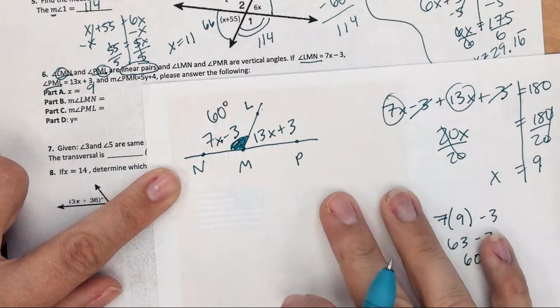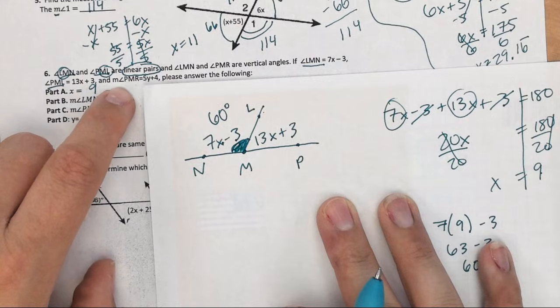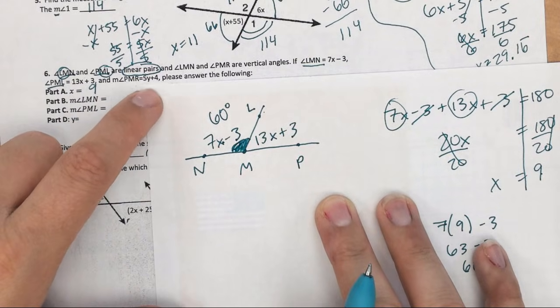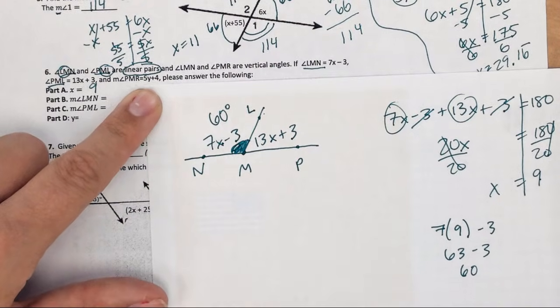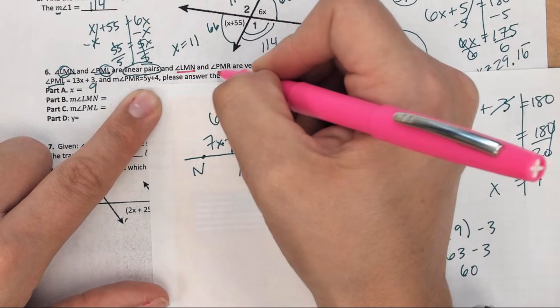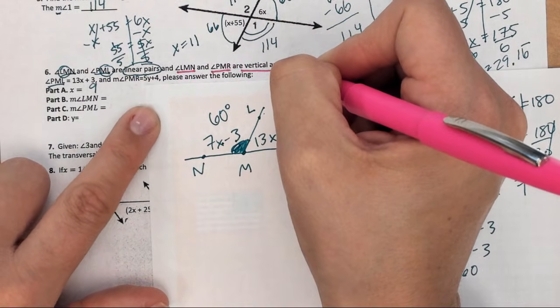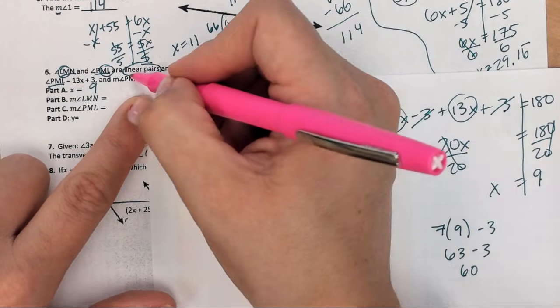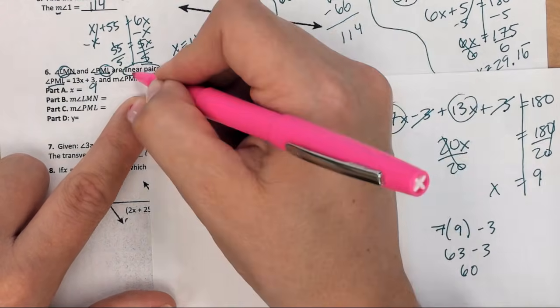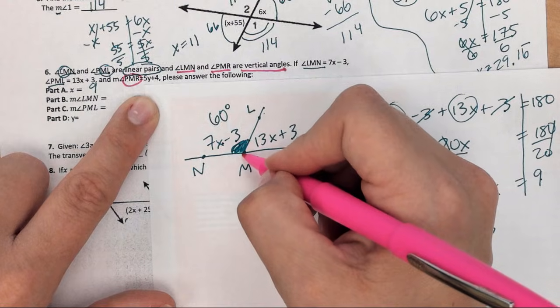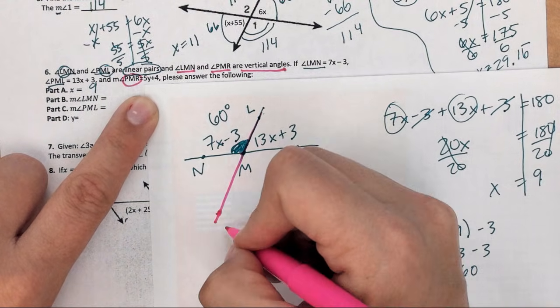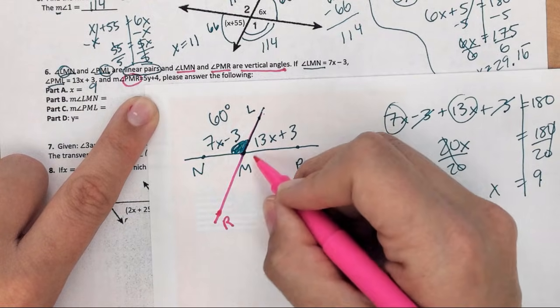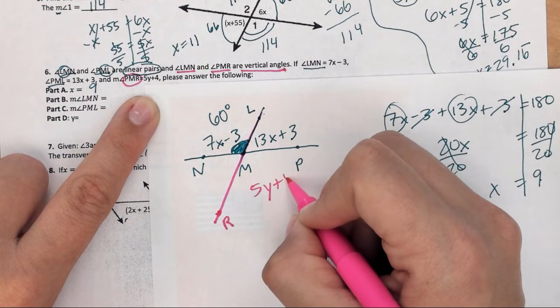If I keep reading, it says the measure of PMR is 5y plus 4. Now note, if I go back here, they said that LMN and PMR are vertical angles. So noting PM, we have PMR right here. They share M, so I'm just going to extend this line out this way, and here's R. And PMR is 5y plus 4.